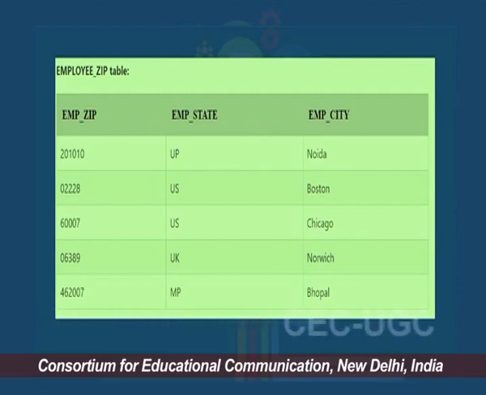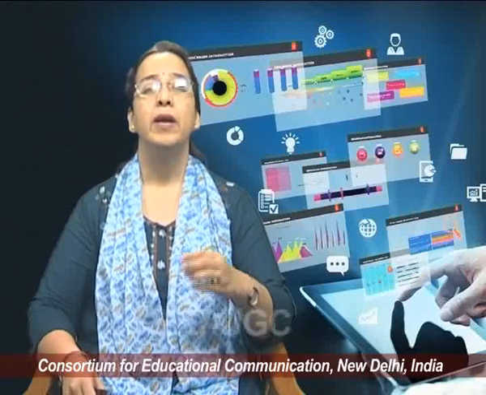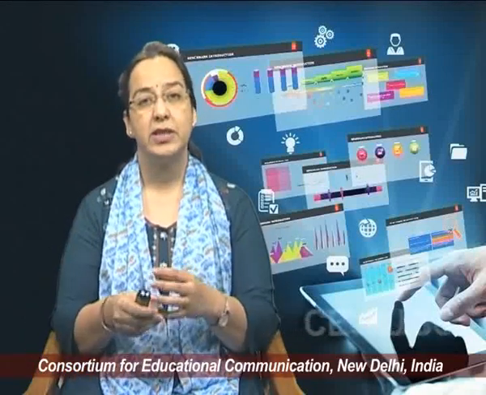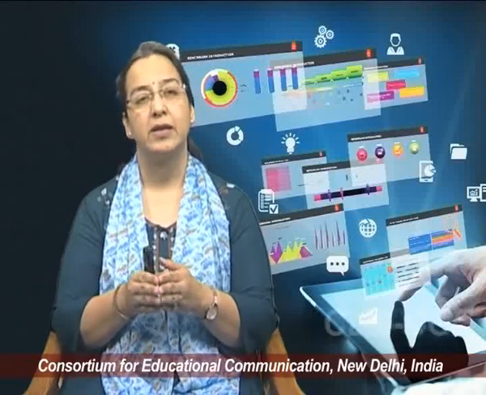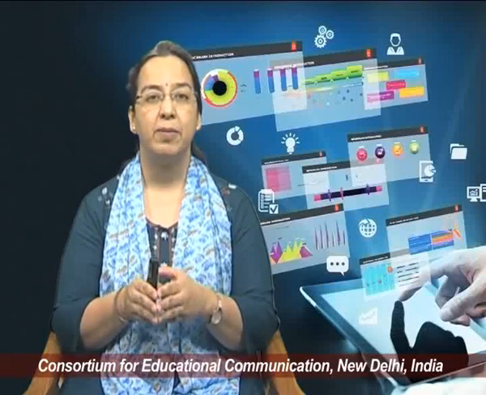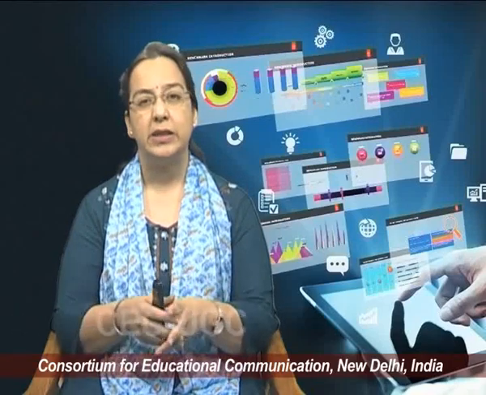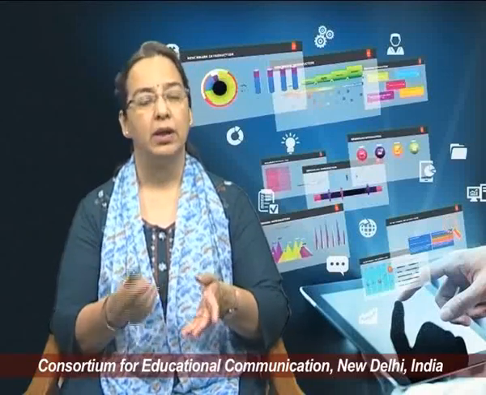This serves the second constraint of third normal form, in which the non-prime attributes, city and state here, are dependent on the candidate key, which is employee zip, or for the sake of simplicity, the primary key. So employee city and employee state are dependent on employee zip. After this decomposition, my two tables are in third normal form.